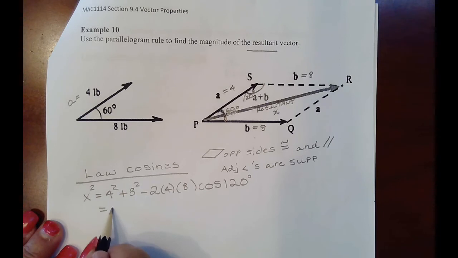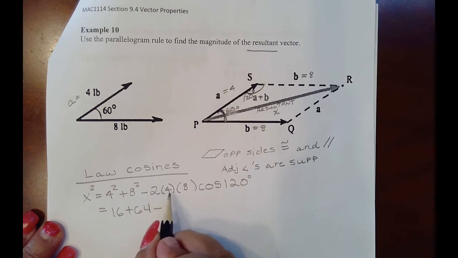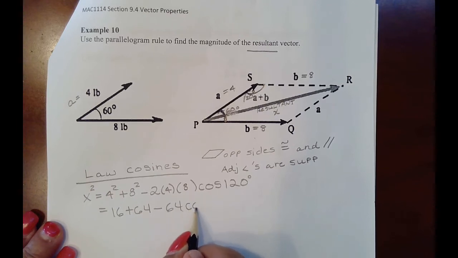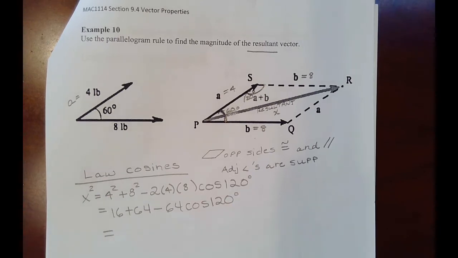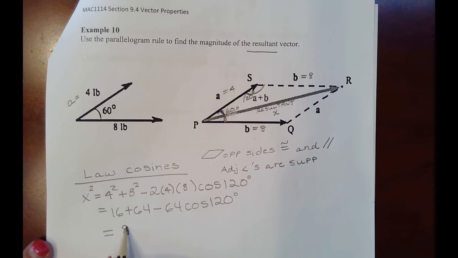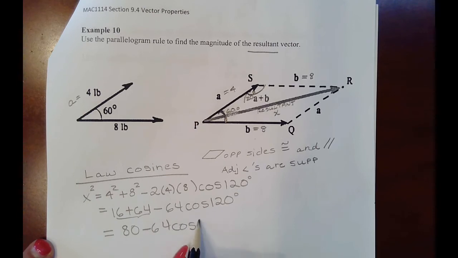Okay, as we try to clean this up, this will be 16 plus 64 minus 2 times 4 is 8, 8 times 8 is 64, minus 64 times cosine of 120. And you can feed it in as it is originally. I like to clean it up a little bit. So 16 plus 64, I'm going to feed this in as 80, right there, minus 64 times cosine of 120. That'll be my x squared value.